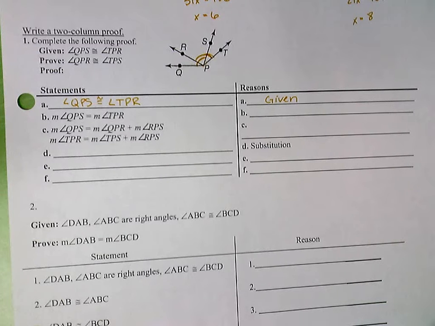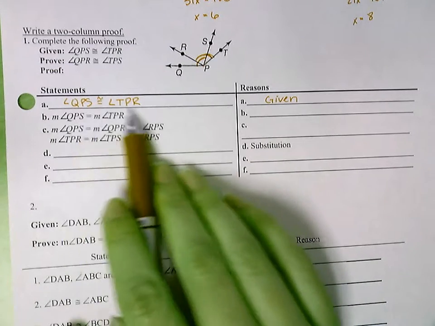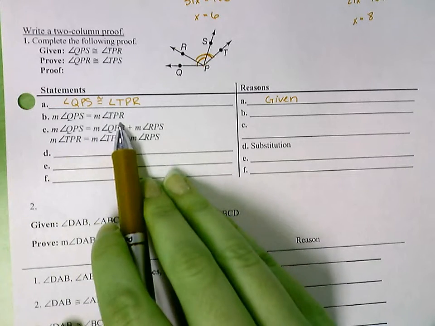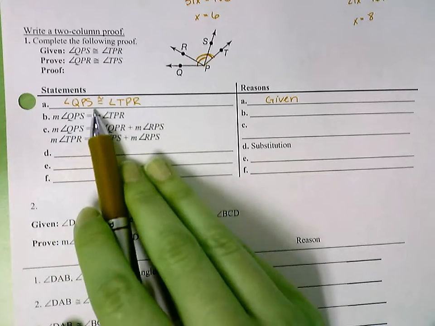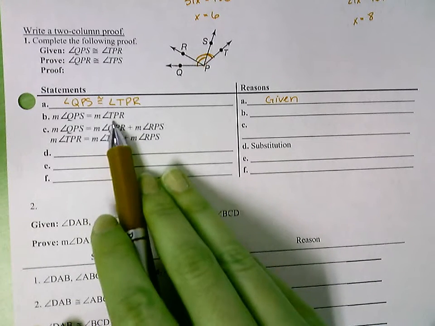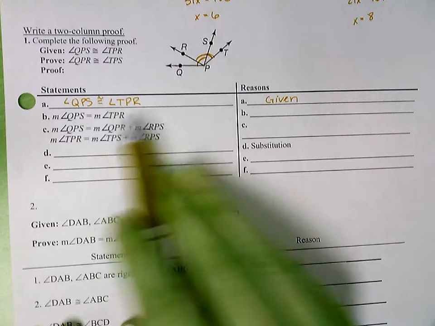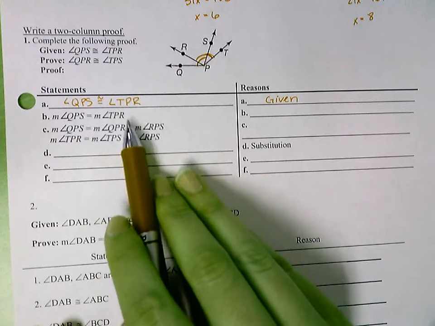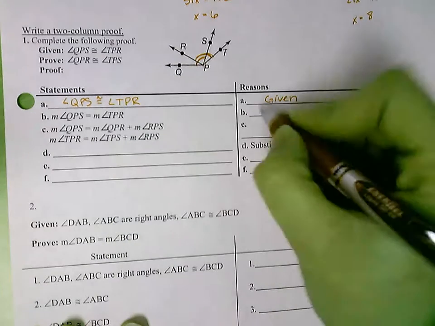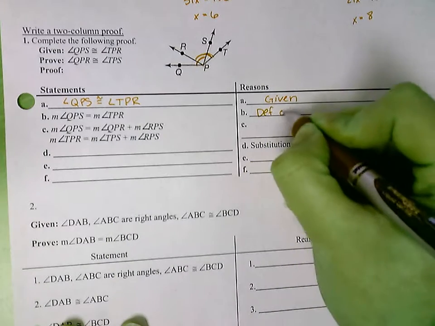Next, I'm going to use that given to move down a step. If I go from congruent angles to equal measures, I still have QPS and TPR, but now it's in measure of angle form. From congruent to equal measures, do you remember which one that is? Yes, definition of congruent angles.